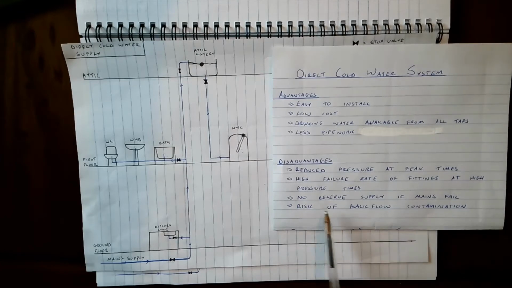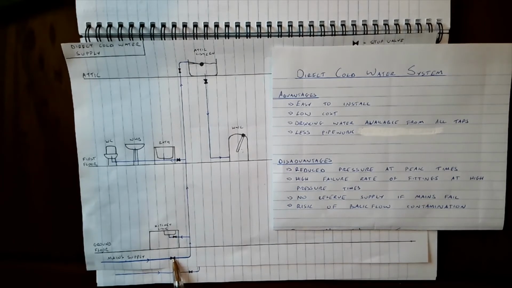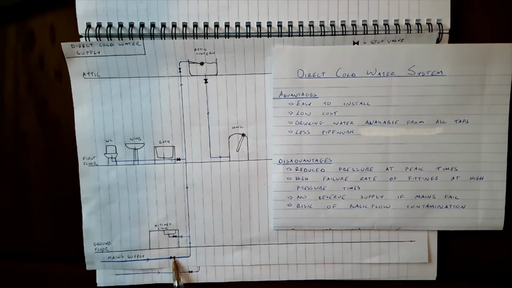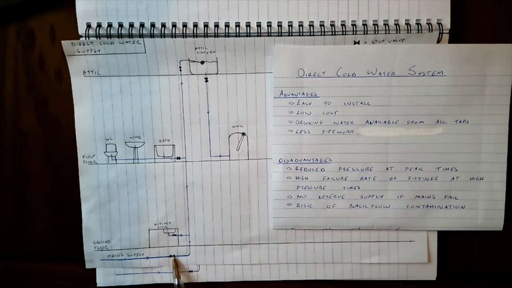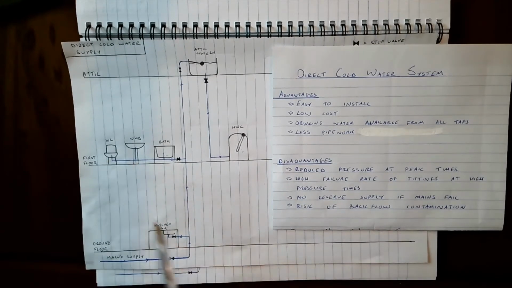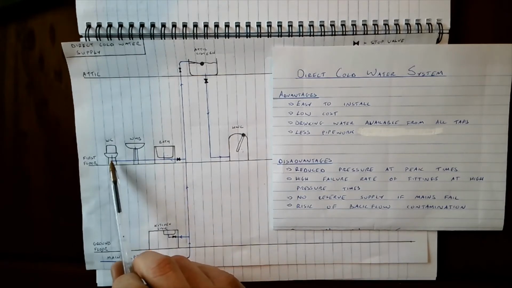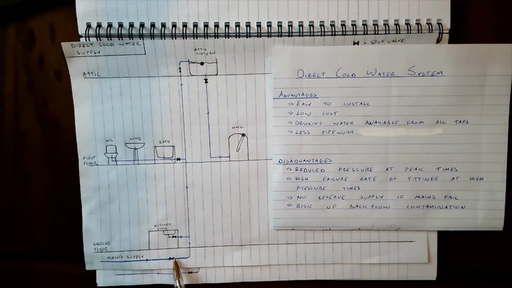There's no reserve supply if the mains fail. So if the county council have to do work on your mains and they switch off this valve here to your home, and they have to do some pipework repairs in the community, you have no water in the home. You cannot use any of these appliances because the water is coming directly from the mains. You can't use the kitchen sink, the bath, the wash hand basin, or even the toilets. That's a major problem if the water is switched off for a few hours for county council repairs, which happens every so often.